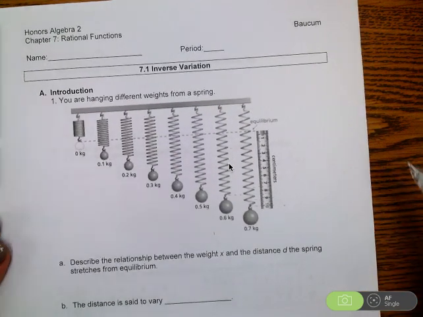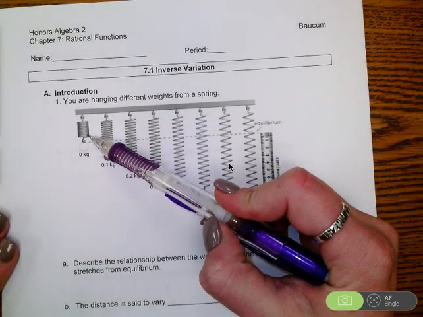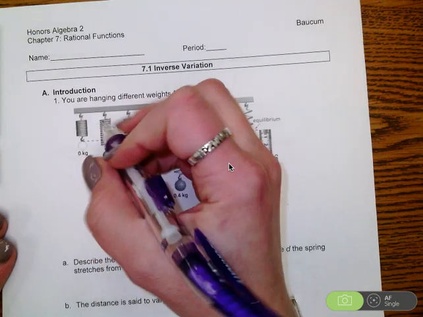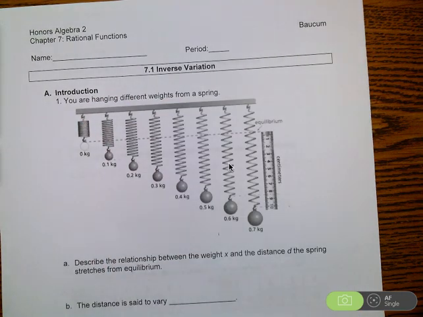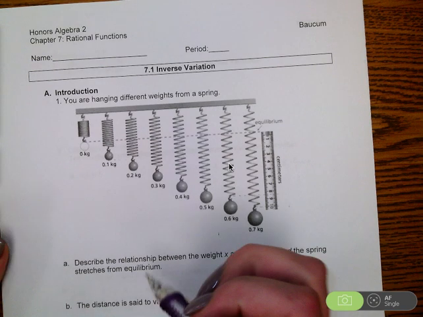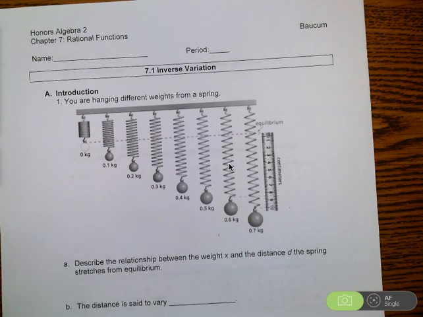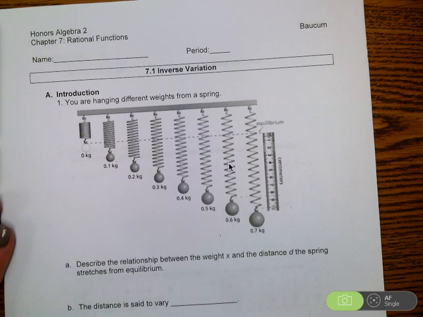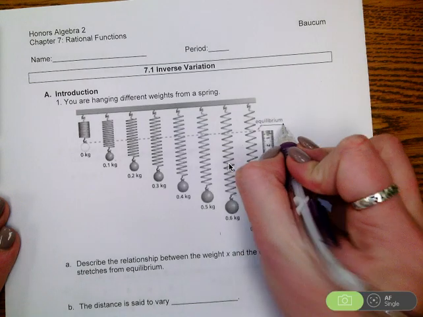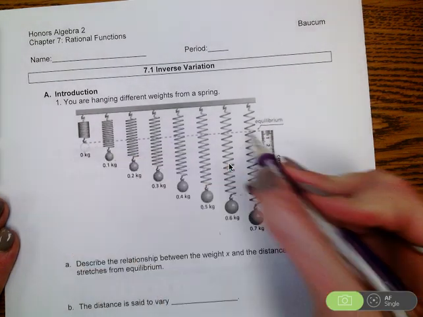So let's say that you have this spring right here. This is the spring at rest. Okay, then we add a weight to it. Of course, you all know that when you add a weight to a spring, that spring is going to pull down. And so that's what this picture is showing you. And the more weight that you add, the longer the spring is going to stretch. Okay, we call something at rest in equilibrium. So that's where we are here.